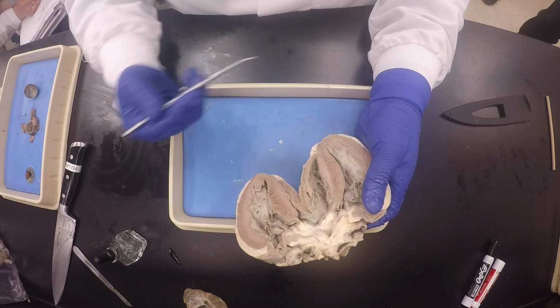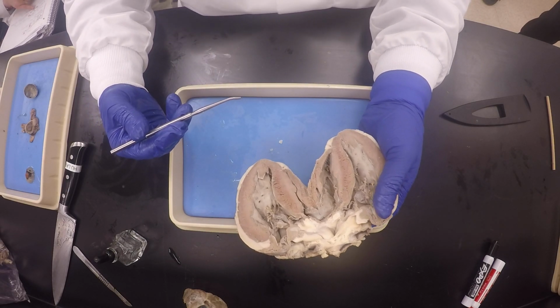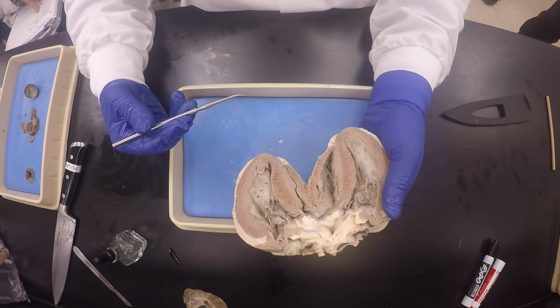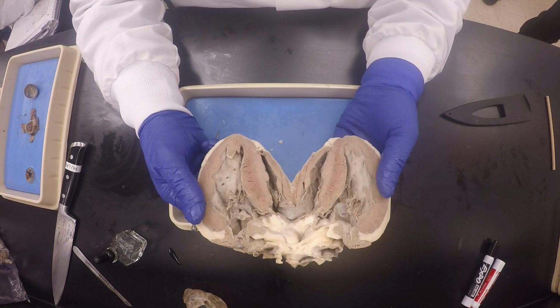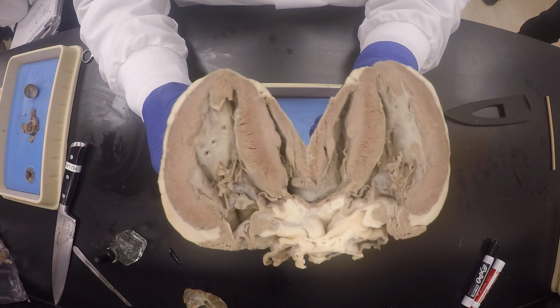You don't find it on the left side because the left side has to generate a lot of pressure to go into the systemic circulation, okay? All right, my good friends? So those are all the structures internal and external for the heart, and then you could switch it off.